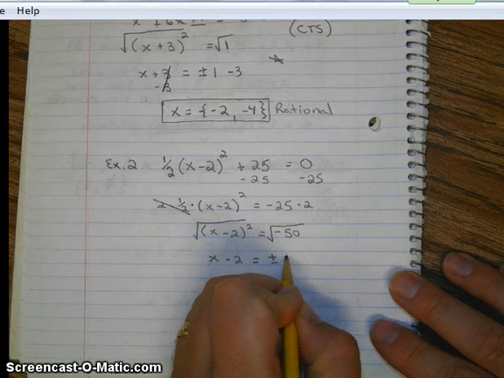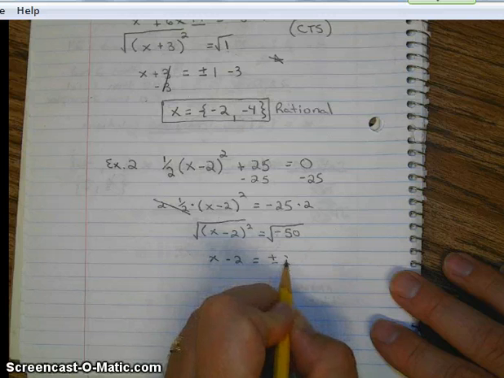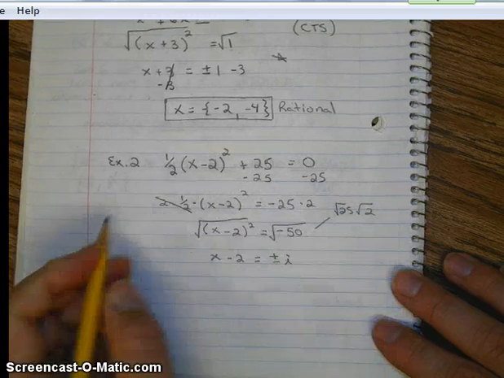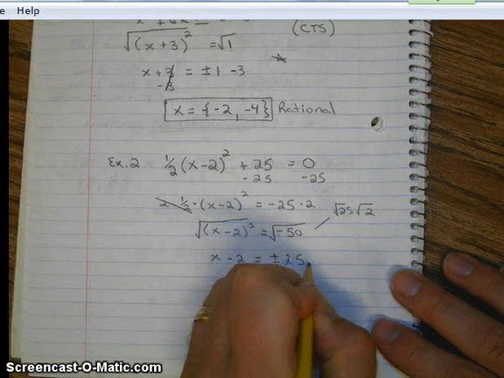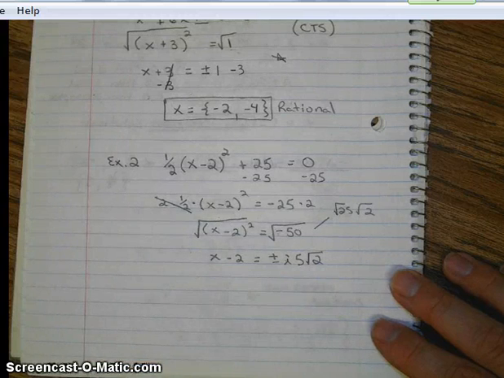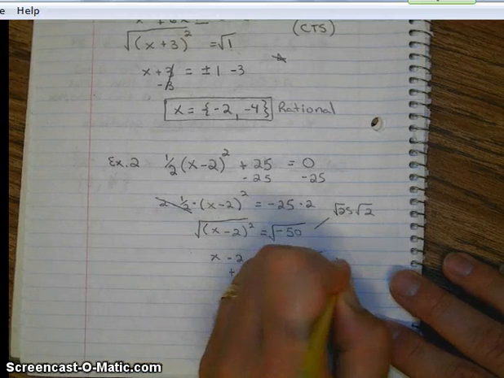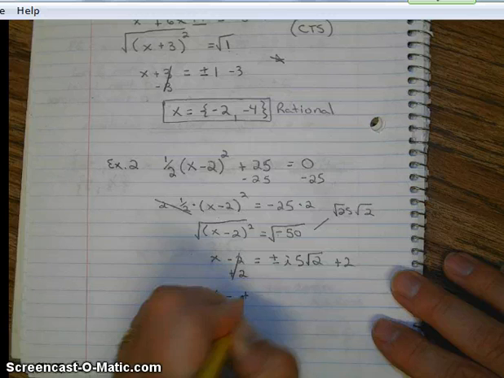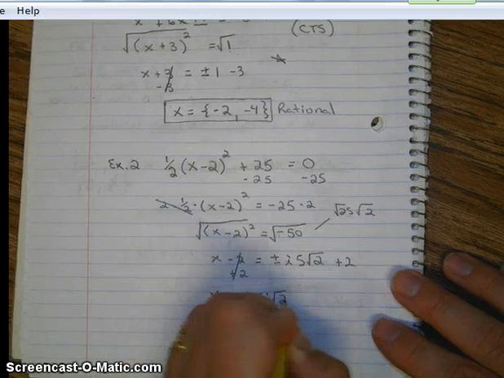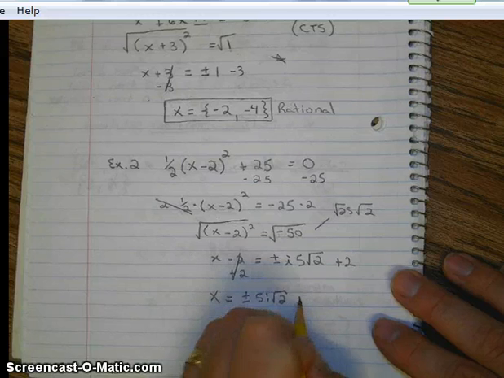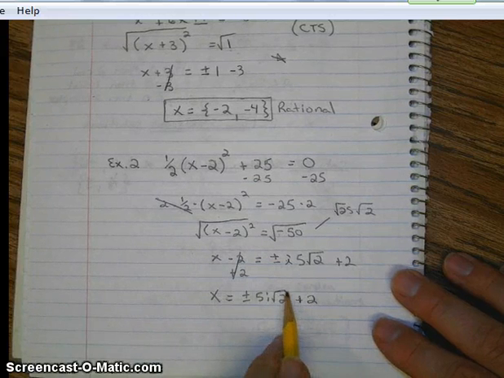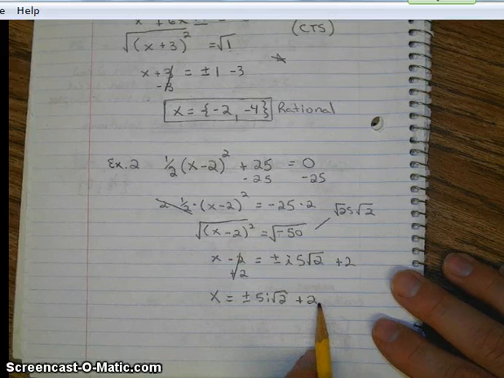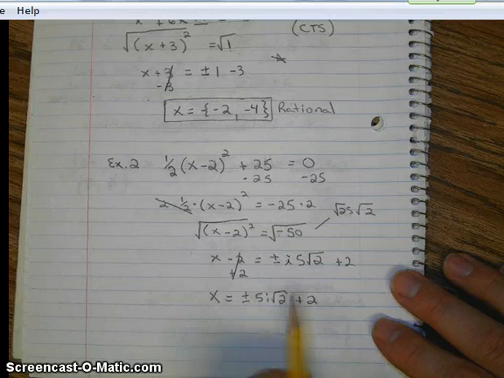I'm going to pull that i out. The negative 1 becomes an i. And then the 50, that's going to be 25 and 2, so that's going to be 5 and square root 2. And add 2 on both sides. So x equals plus or minus 5i radical 2, with a little tail, plus 2. That's so I know it stops here. So two answers: 5i radical 2 plus 2 and negative 5i radical 2 plus 2.